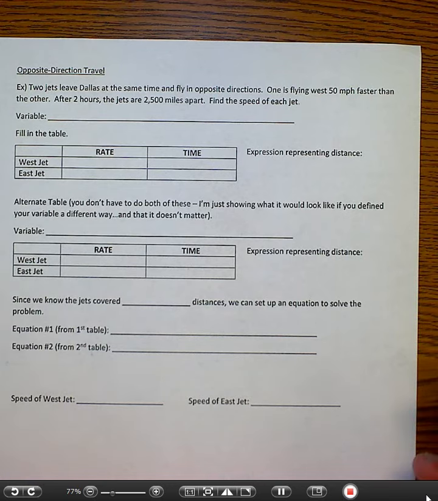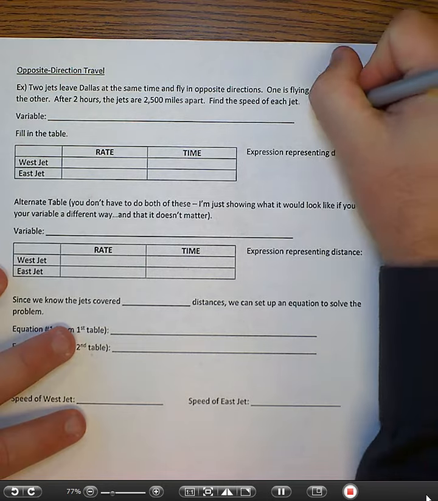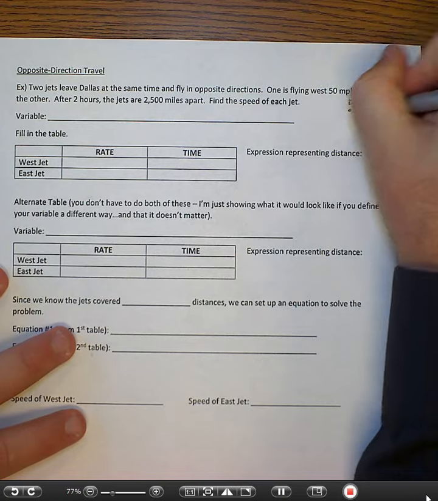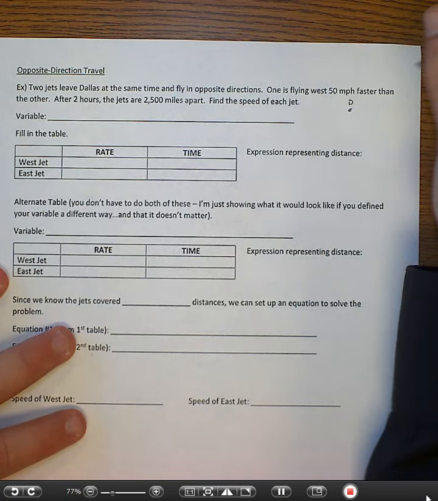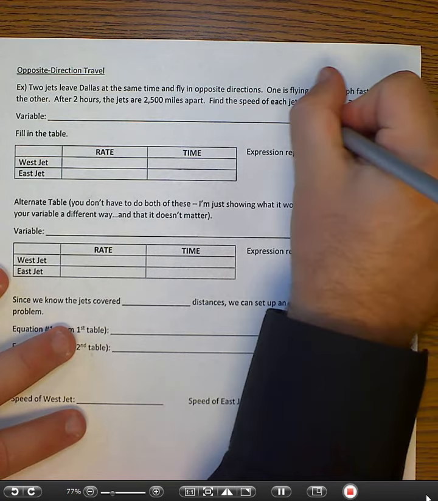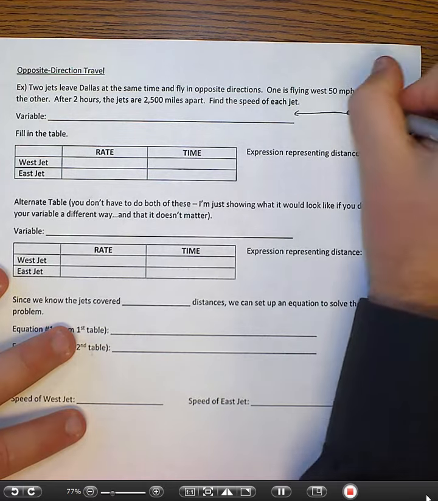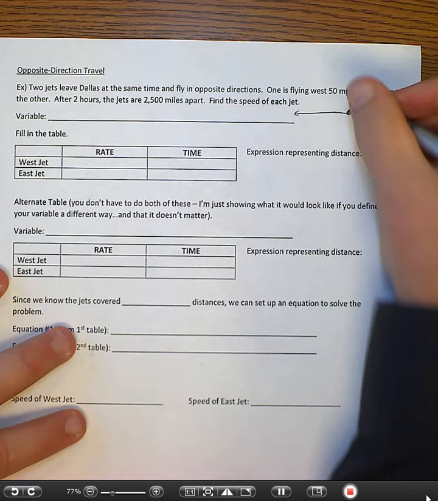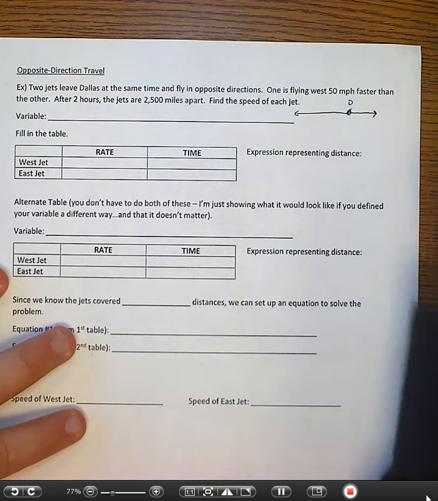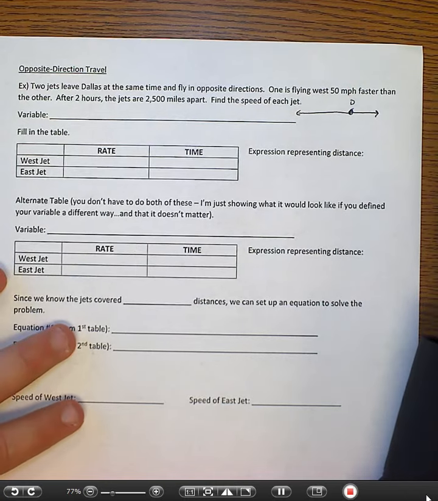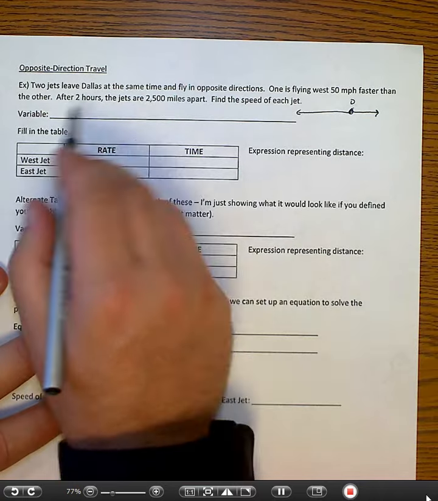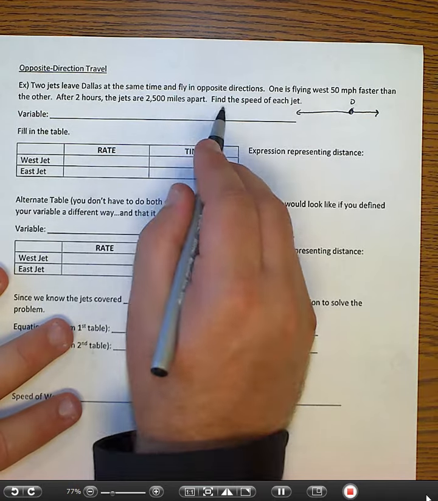2 jets leave Dallas at the same time and fly in opposite directions. One is flying west, so let's call this Dallas here. One is flying west, 50 miles per hour faster than the other. Okay, so it's flying west. The other, and it's going faster, so it's going to go further. This one's traveling east, so it's going slower. Okay? After 2 hours, the jets are that far apart. Find the speed of each jet.